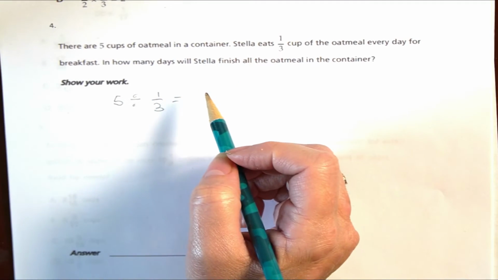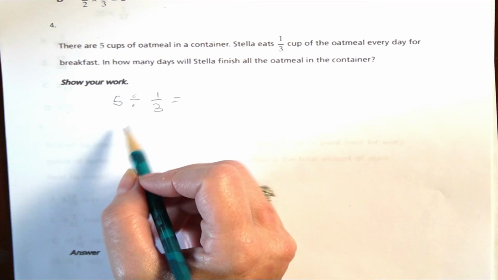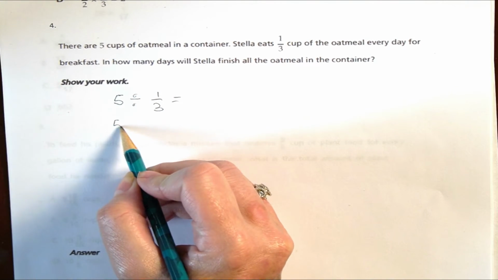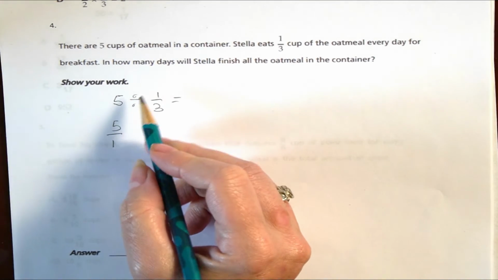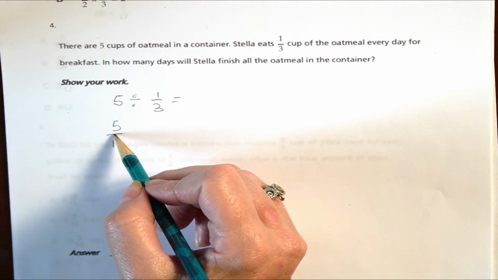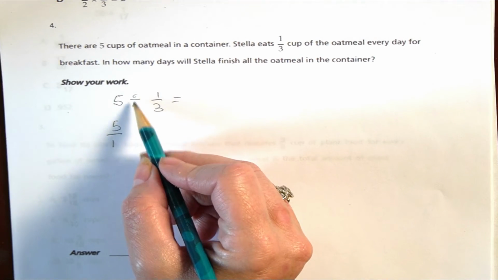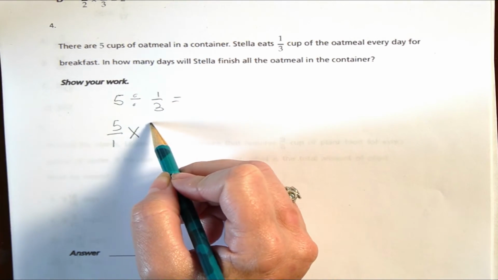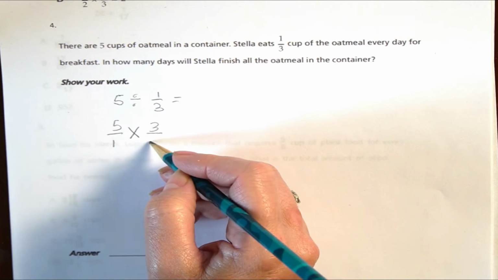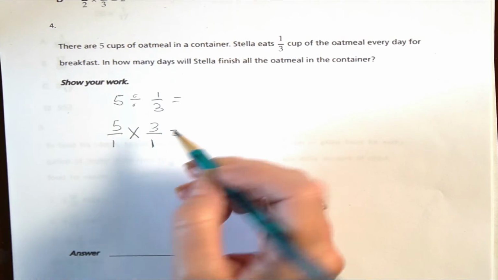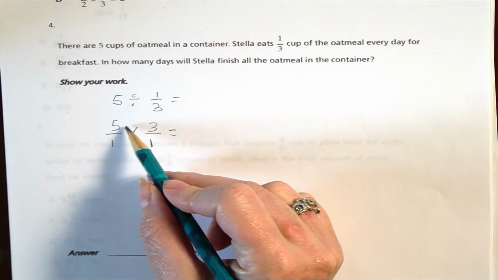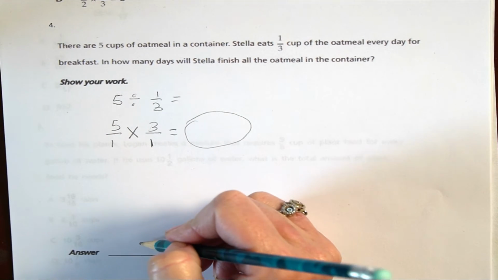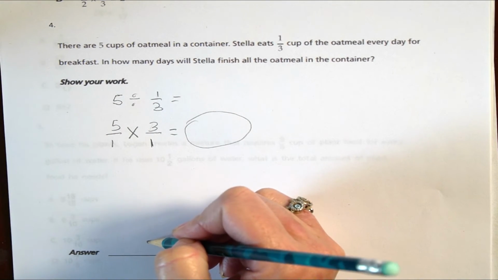And here we have to use the theory: keep, change, flip. And we know in order to turn a whole number into a fraction, we put it over 1. So we keep this and we put it over 1. We change the division to multiplication and we flip the second fraction. So instead of 1/3, it's 3 over 1. And now all you have to do is multiply, and when you get your product, that is how many days.